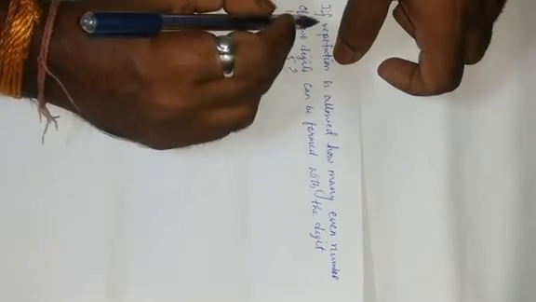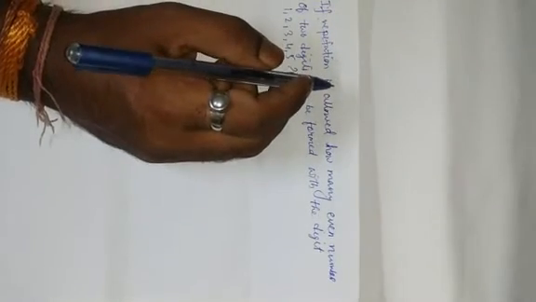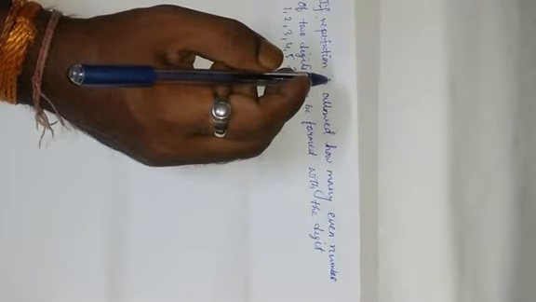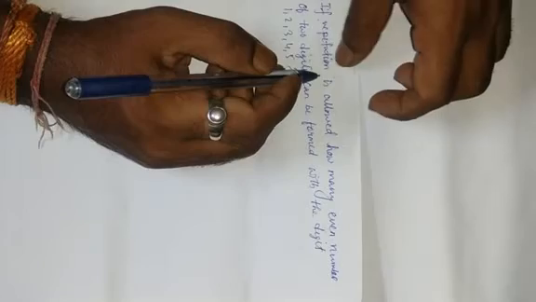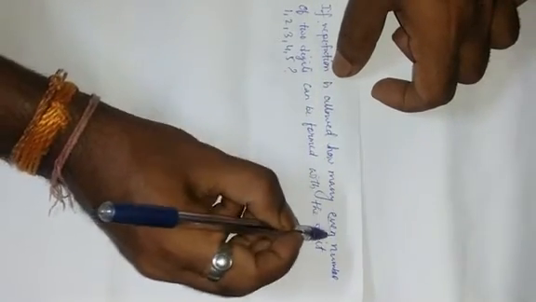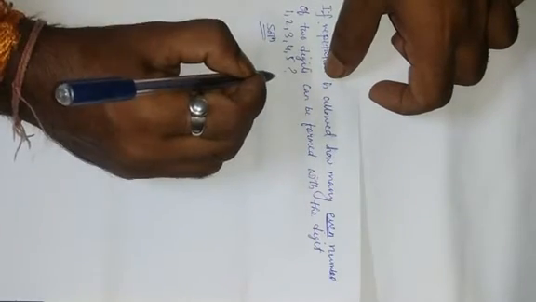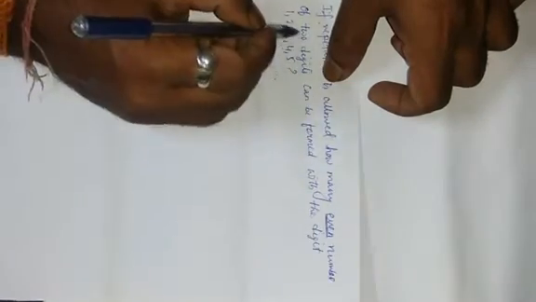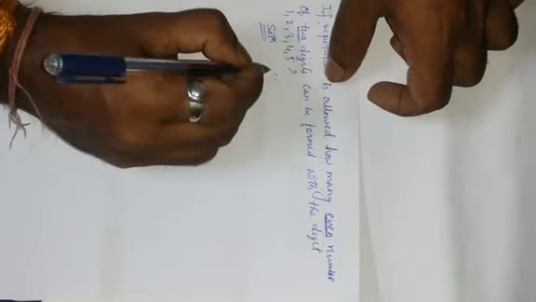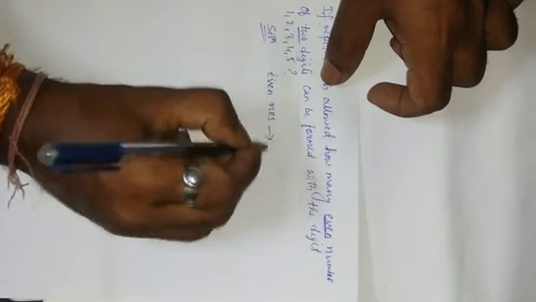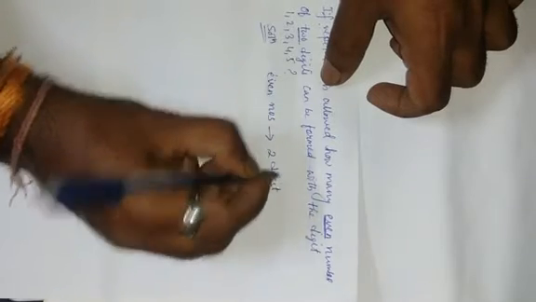What is the question? If repetition is allowed, means the value that you have used in the previous case can be used again in the next case. How many even numbers? What type of number do we have to form, students? We have to form even numbers, and the numbers are two-digit numbers. Okay students?